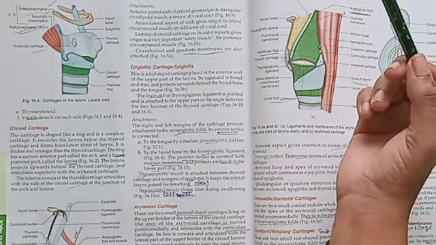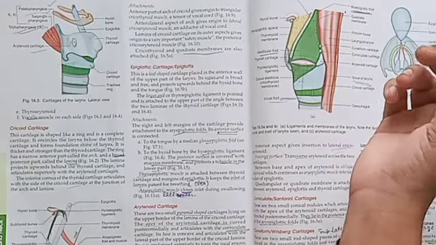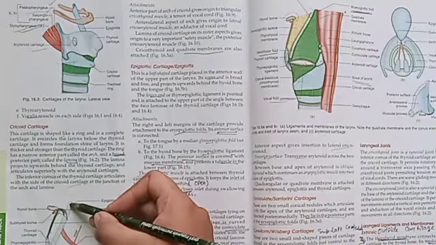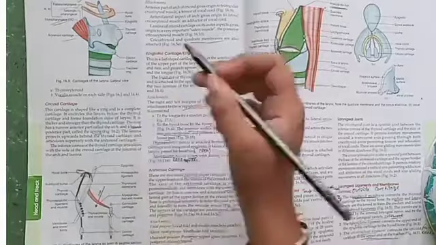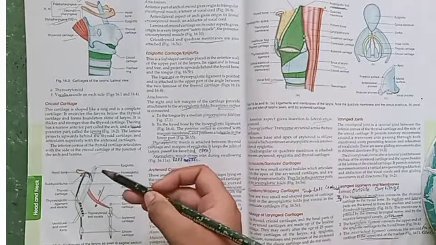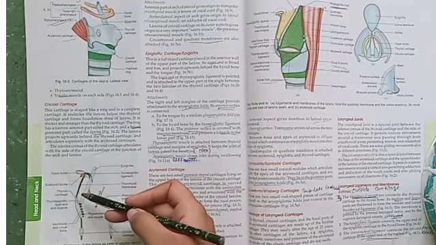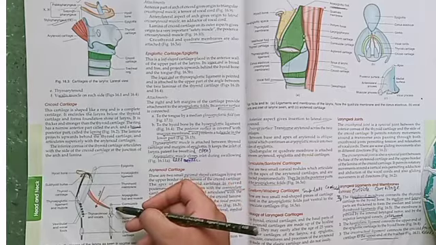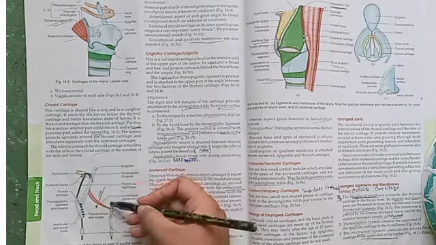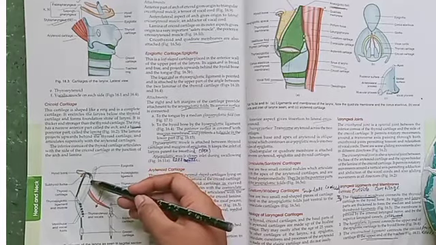Now the question arises about the attachment to the thyroid cartilage. The upper end is broad and provides the inlet, placed in the anterior wall of the larynx. So the epiglottis forms the anterior wall of the larynx. It lies behind the base of the tongue and the hyoid bone. This is the hyoid bone, and this part belongs to the tongue. So in between the hyoid bone and the tongue the epiglottis is present.